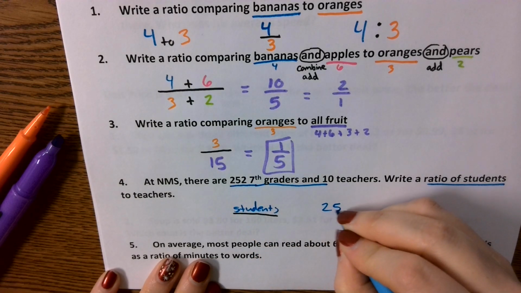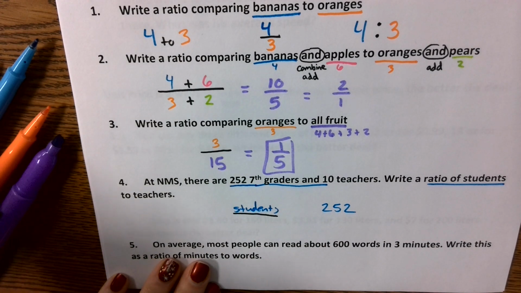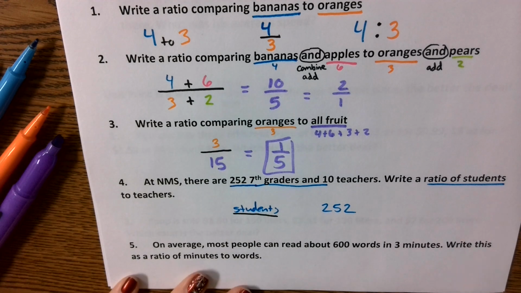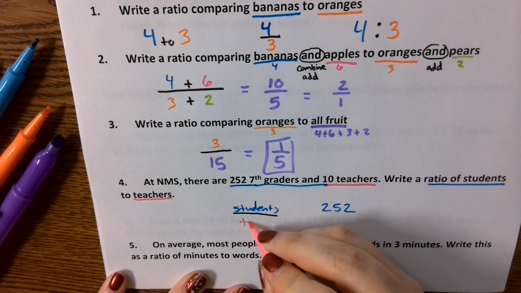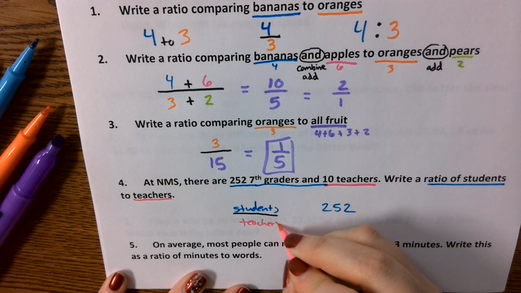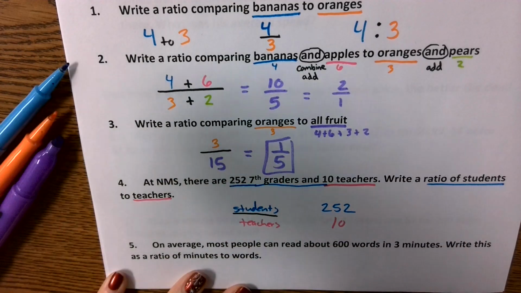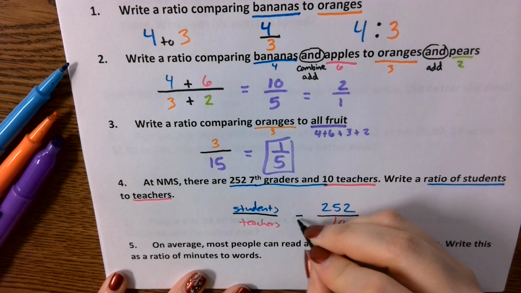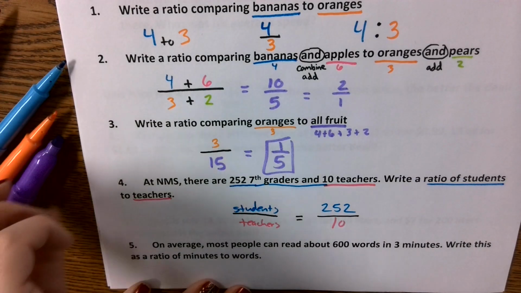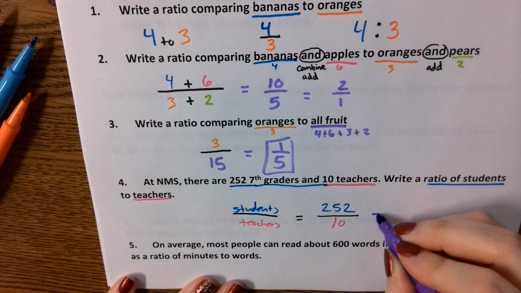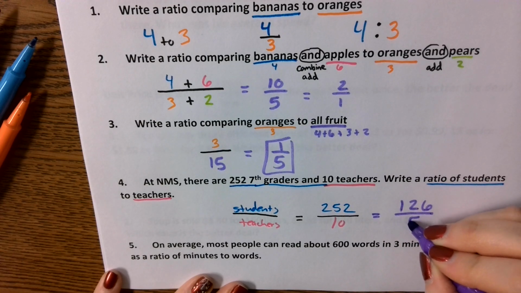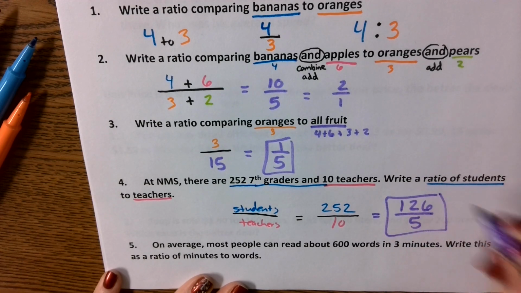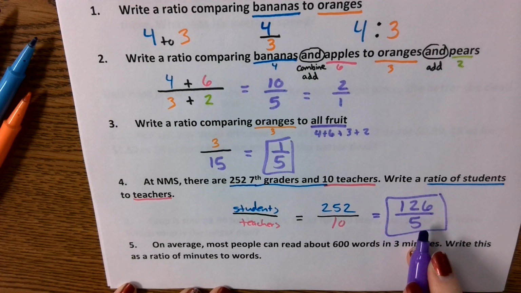And then what goes on the bottom? The number of teachers. There are 10 teachers that are going to go on the bottom. So then we have 252 over 10. That simplifies to 126 over 5. So our ratio is 126 students for 5 teachers.